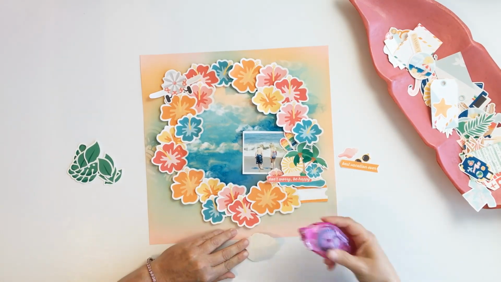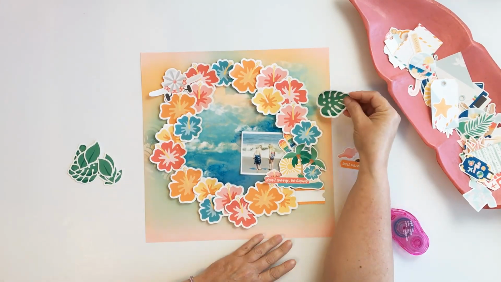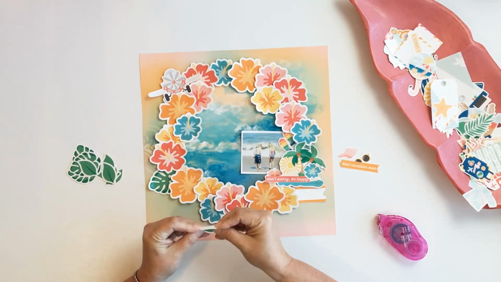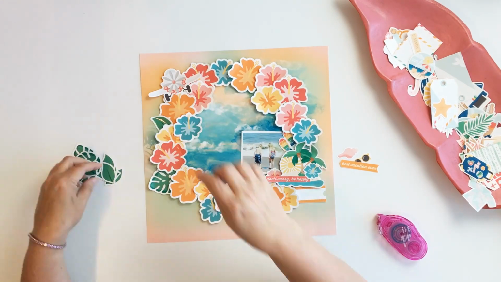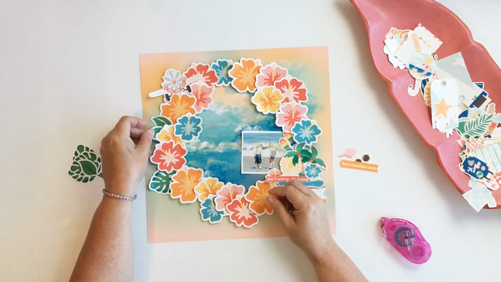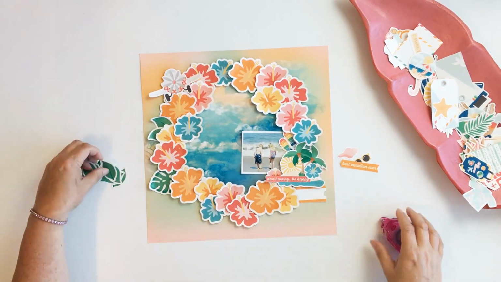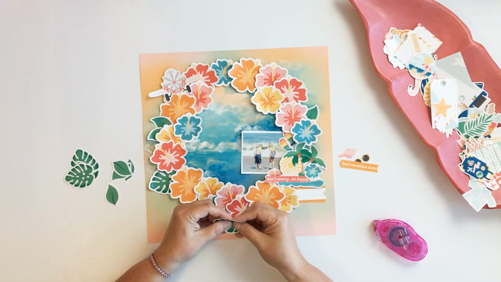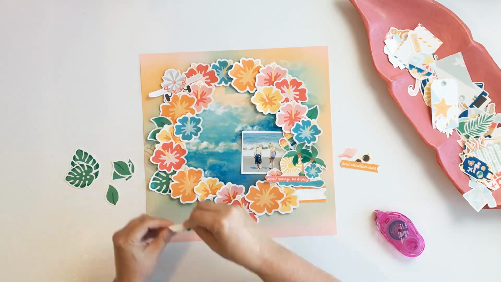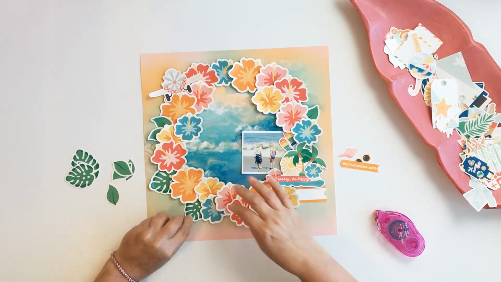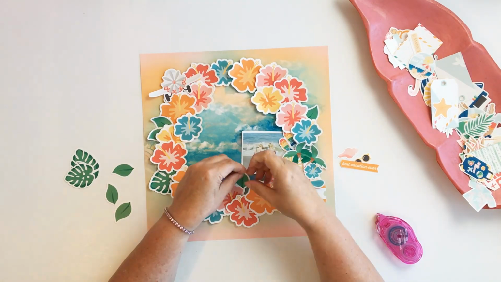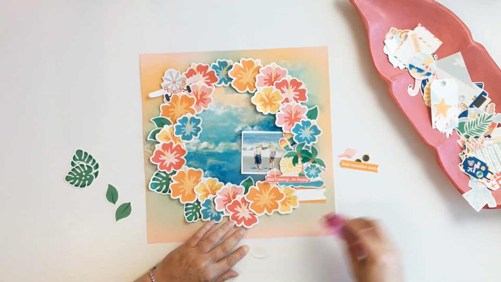I'm using a little ticket label there for my journaling, and then also adding some of these leaves around the circle around the wreath as well. They add that perfect little punch of green, and of course every bunch of flowers has leaves like this.